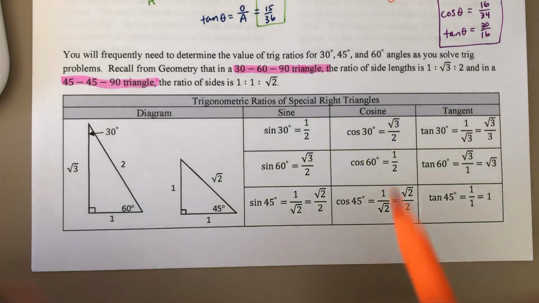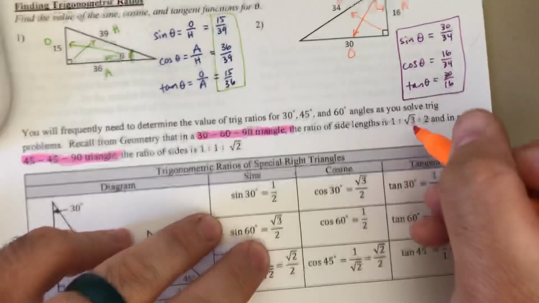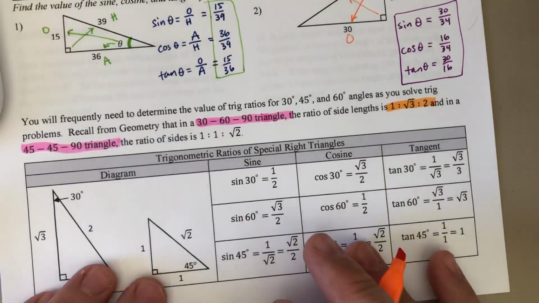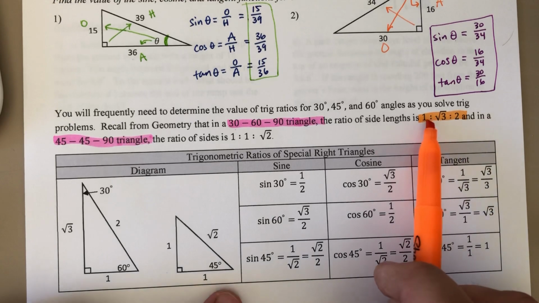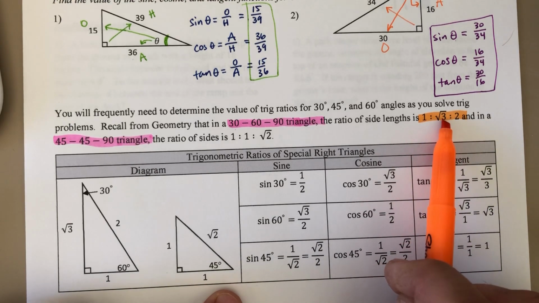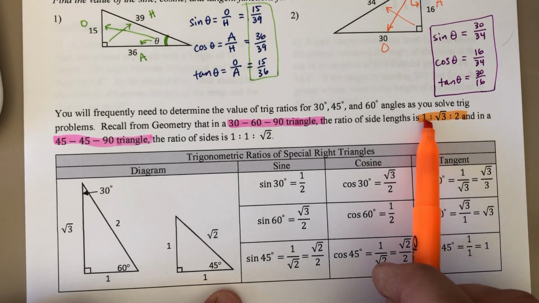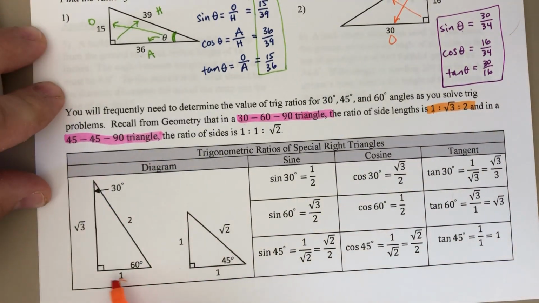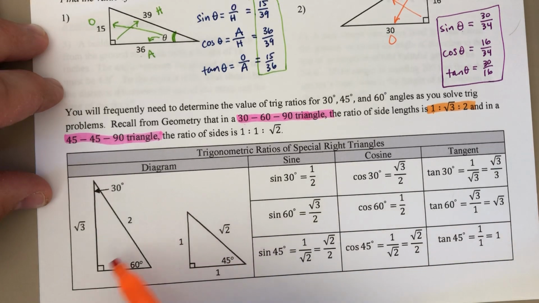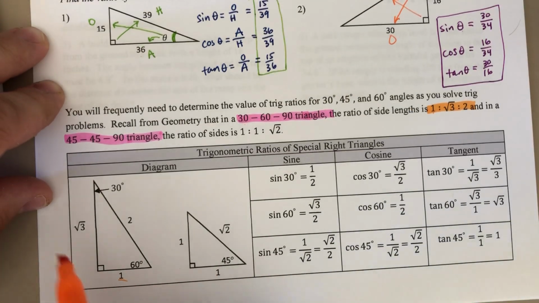So for the 30, 60, 90, the ratio of the side lengths is 1 to radical 3 to 2. Now that's kind of a weird ratio, but it's consistent, and it's true always. All 30, 60, 90 triangles have this ratio. This is the short leg, that's the long leg, and that's the hypotenuse. And you can kind of see it here in the picture. Short leg is 1, long leg is radical 3, hypotenuse is 2. Now, I'm not saying that all 30, 60, 90s have those side lengths, but the ratio of all those side lengths will always be 1 to radical 3 to 2.